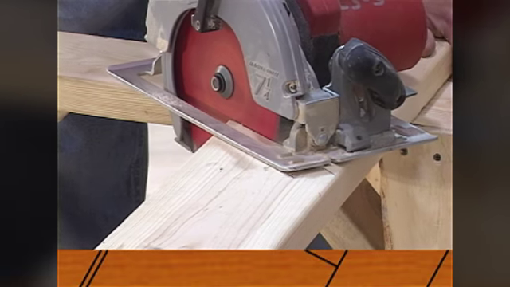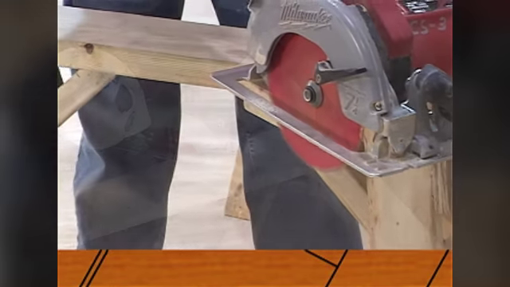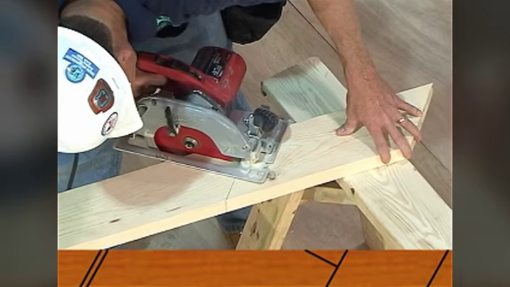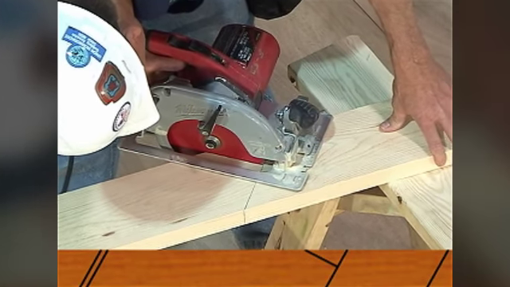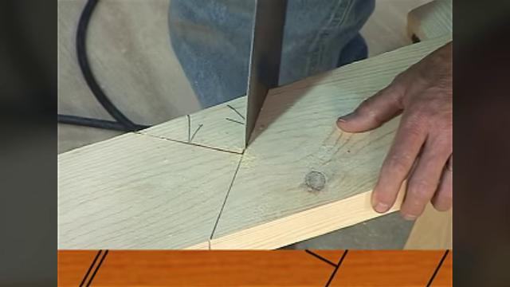Using a circular saw, cut along the ridge plumb cut line and the tail plumb cut line. Then make the heel and seat cuts, ensuring not to overcut the corner. Use a handsaw to complete the cuts for the common rafter.